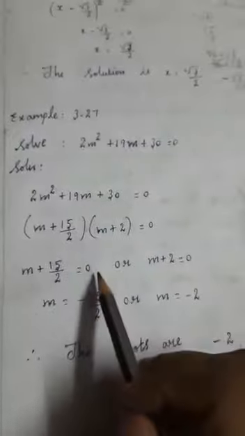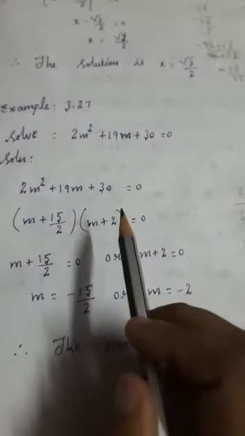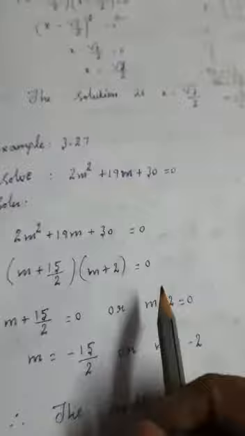Already you know that in the factorization method, you can also do it by splitting the middle term. Now I will explain that one. So how to split that term?